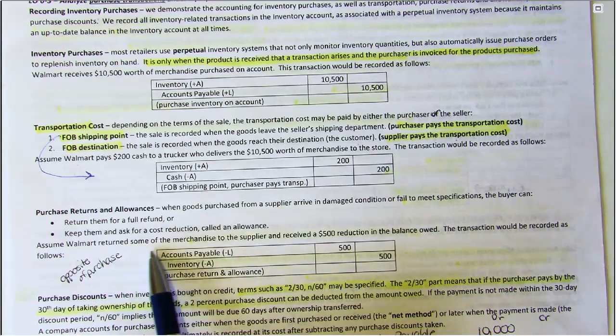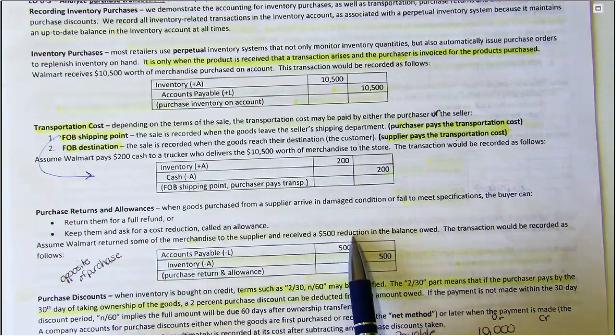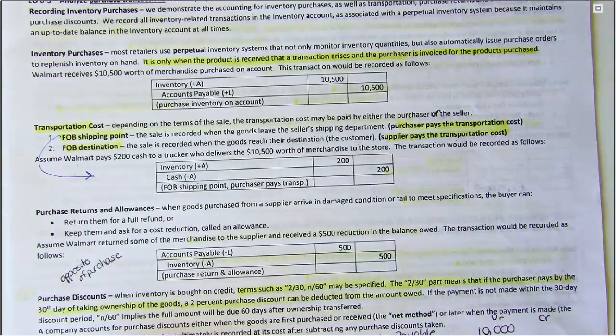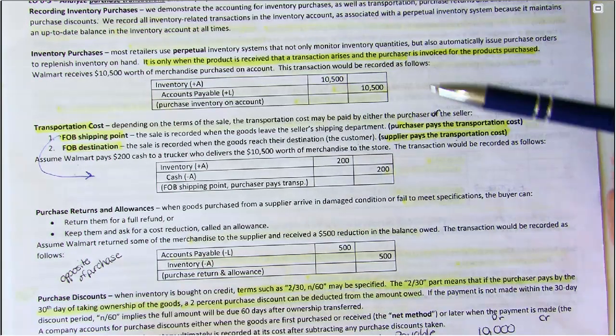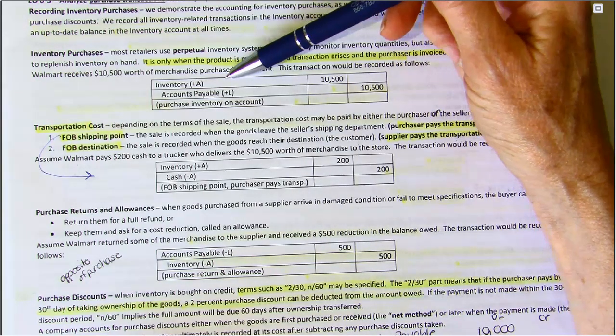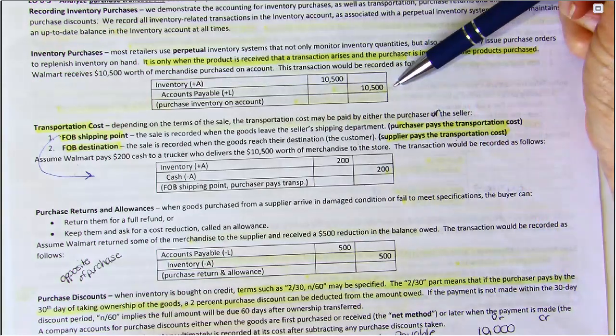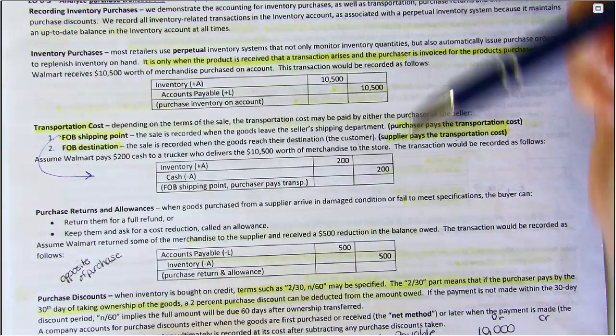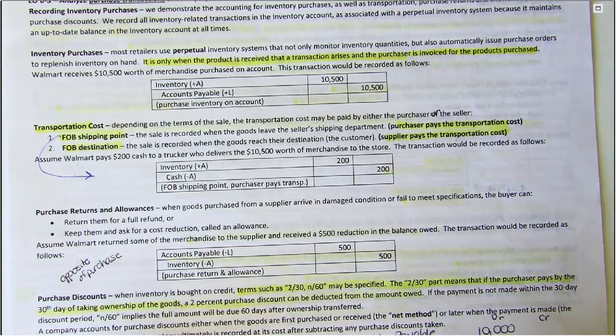So let's assume Walmart returned some of the merchandise and received a $500 reduction in the balance owed. So the return is the opposite of the purchase. Here's the purchase up here, debit inventory to increase it, credit accounts payable to increase that account. The return, or the allowance, is the exact opposite. We debit to reduce the amount that we owe, and we credit to reduce the value of the inventory.